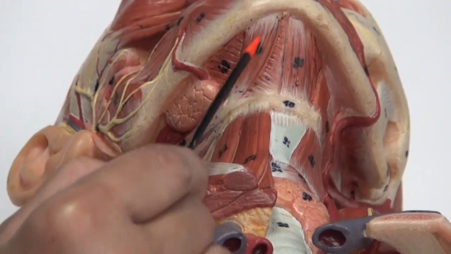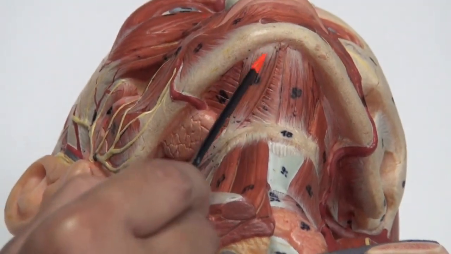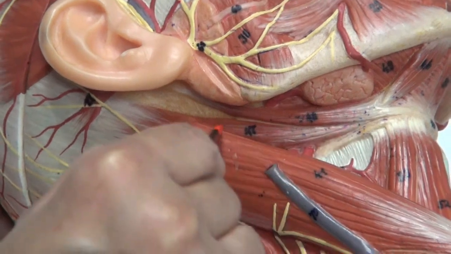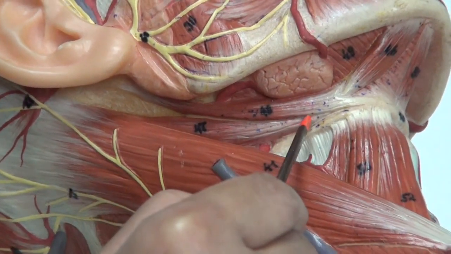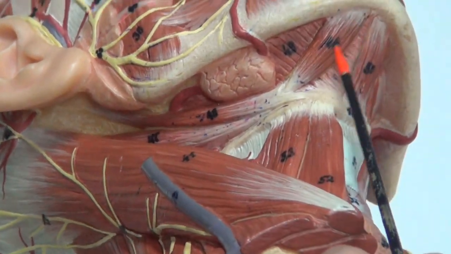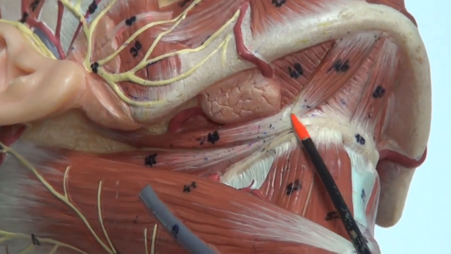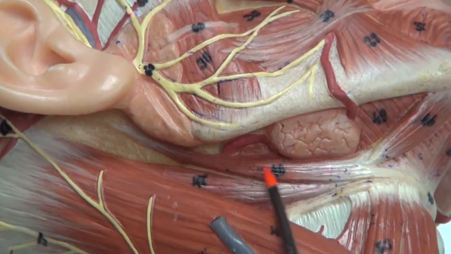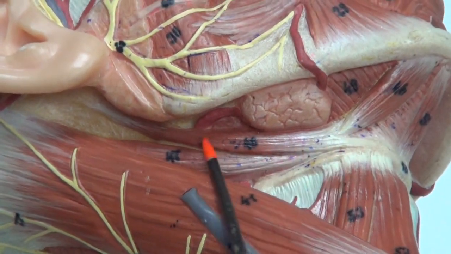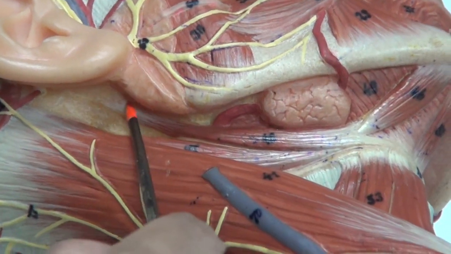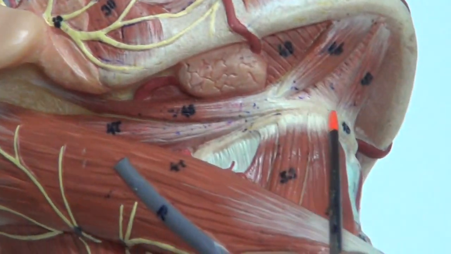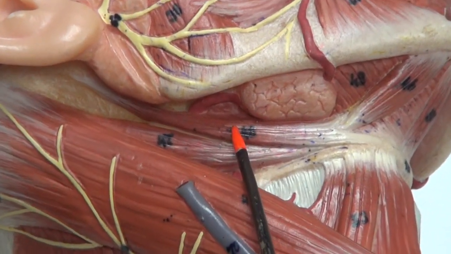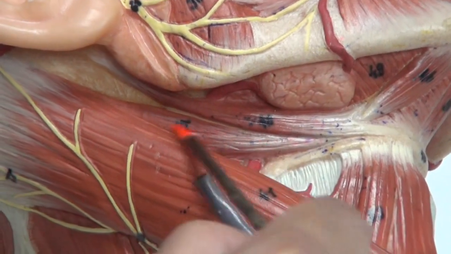So this is the digastric muscle. This is the anterior belly of digastric muscle. Okay, this is its posterior belly, posterior belly of digastric muscle. Again, anterior belly of digastric muscle, and its intermediate tendon here pierces this muscle. And this muscle is the stylohyoid muscle. Attachment here is styloid process of temporal bone to the hyoid bone. So this is the stylohyoid muscle that is superior and anterior to the posterior belly of digastric muscle.